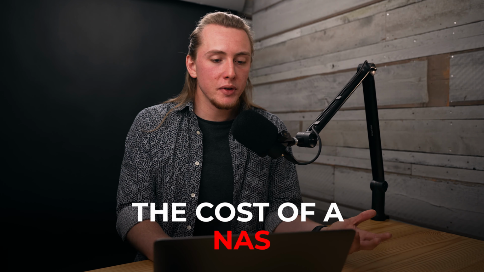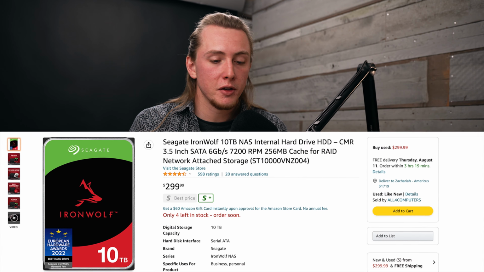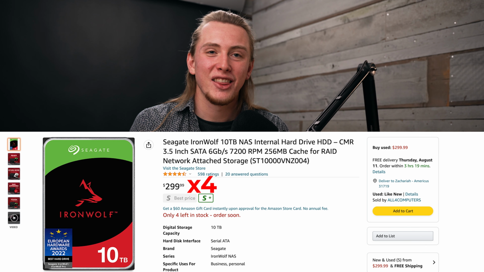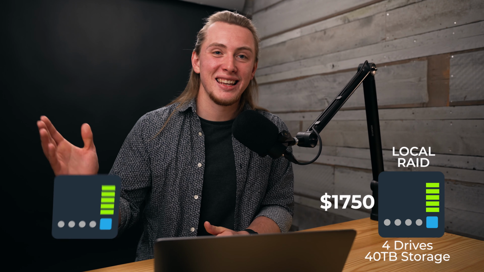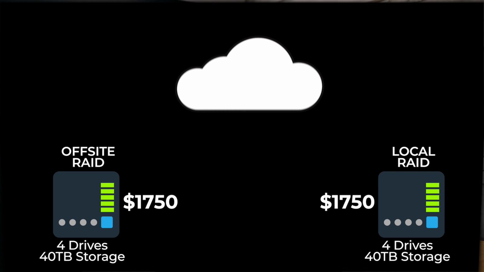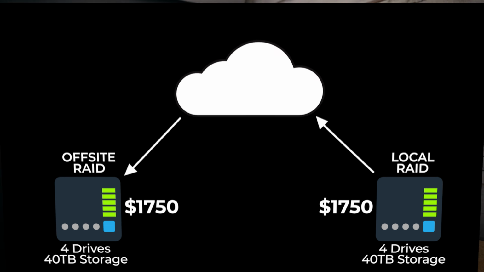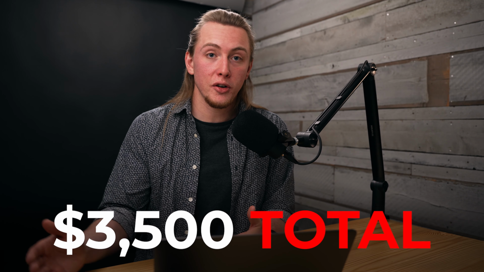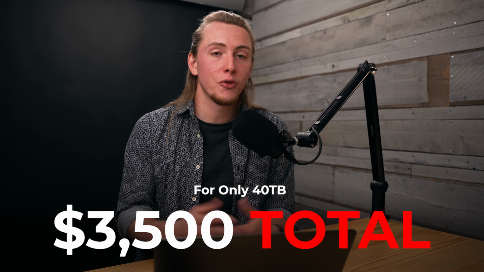If you went with a NAS, if you went with a Synology 4 bay, that's $550 right now. Then if you got 4 drives for each of those bays, that would be 10 terabyte drives at $300 each. But that's not all that you need, because that's just local redundancy. That's not an offsite backup or an online backup. If you wanted offsite backup, you'd have to get the exact same enclosure and the exact same hard drives, and then set that up at an offsite location, and basically just have that one mirroring the original RAID. So if you did all that, that cost would come out to $3,500 just to get started, basically. And that's only 40 terabytes total. So that's not unlimited storage, it's 40 terabytes total.